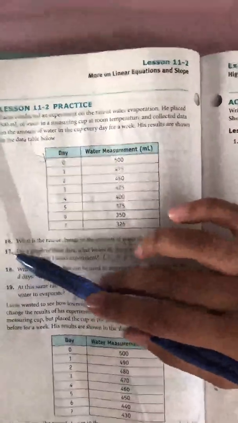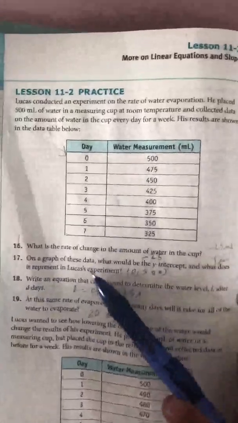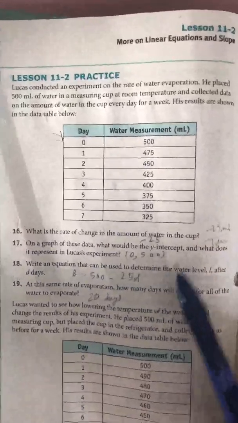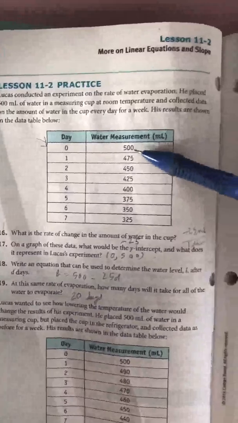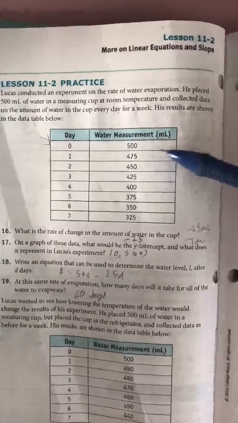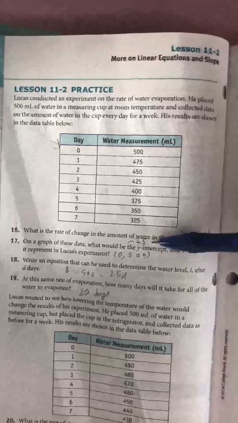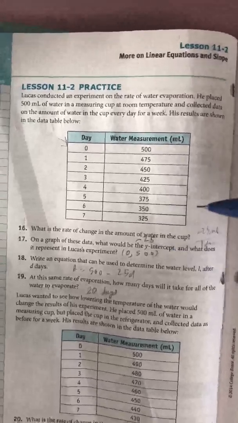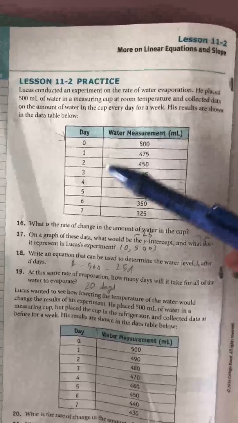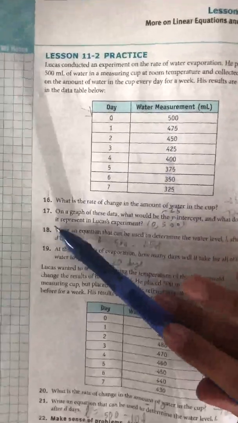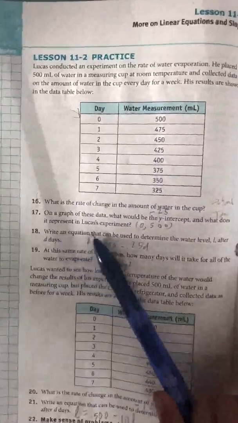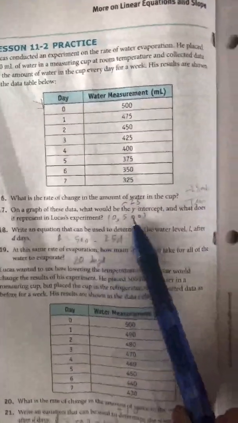So let's read item 16. Item 16 says, what is the rate of change in the amount of water in the cup? We can figure that out because it decreases by 25 ml each day. So that would be a rate of change of negative 25 ml, or negative 25. And let's move on to item 17. Item 17 says, on a graph of these data, what would be the y-intercept?